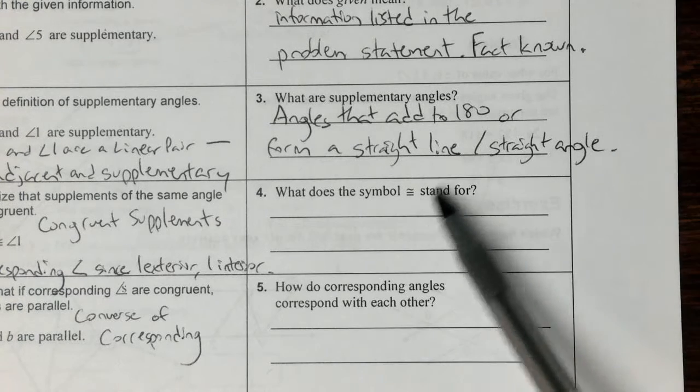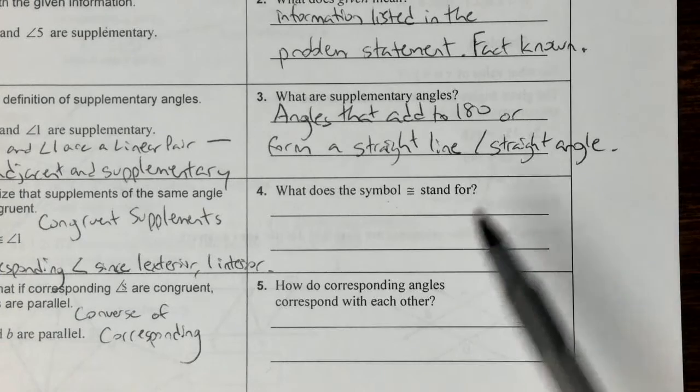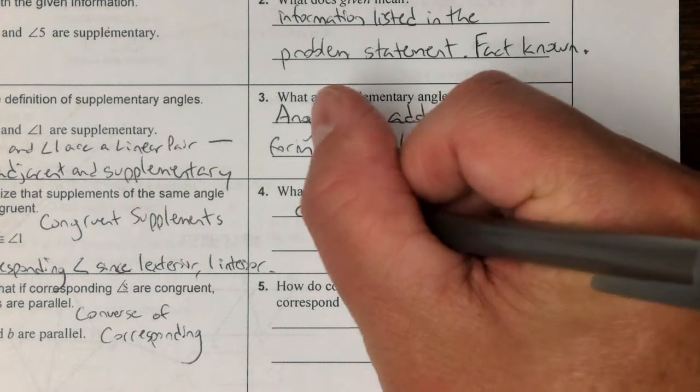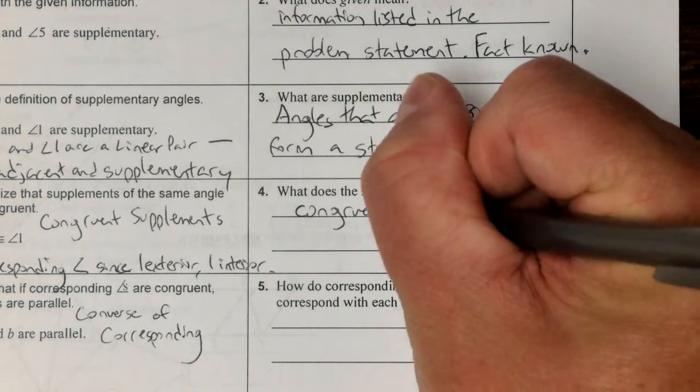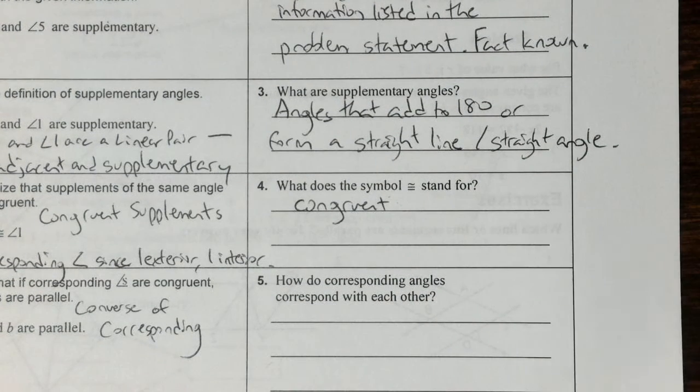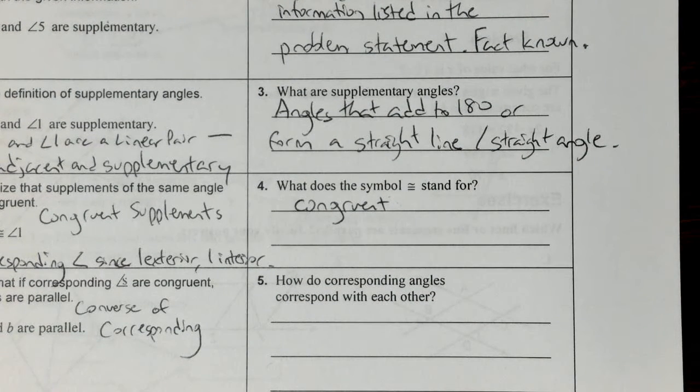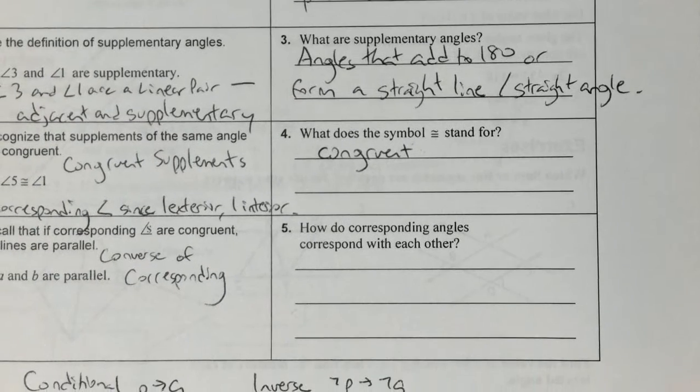Okay, the next thing says, what does that symbol stand for? It's congruent. It basically means equal, except we would use equal with numbers and congruent with symbols and letters.